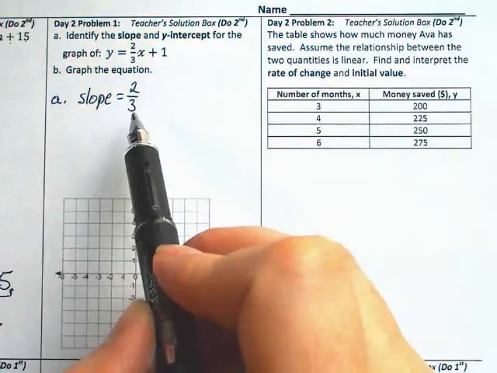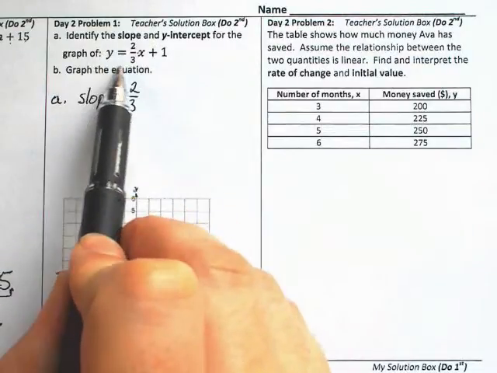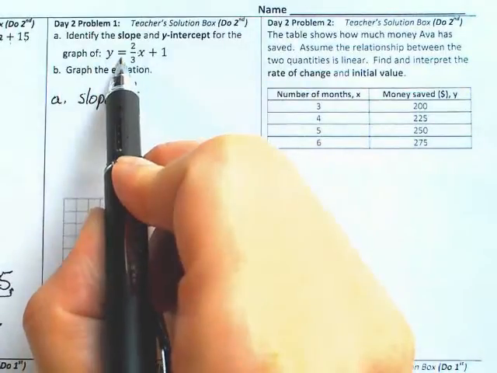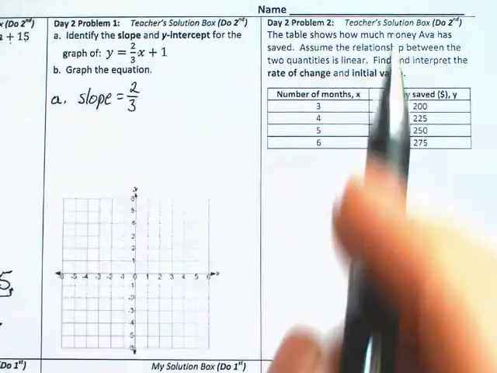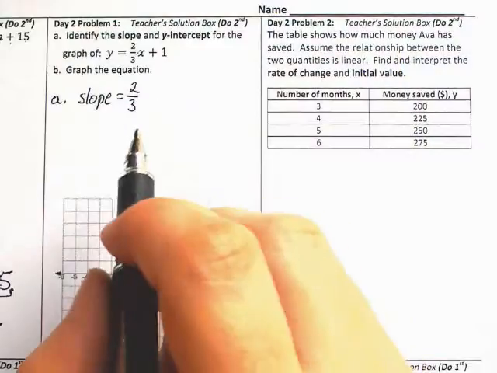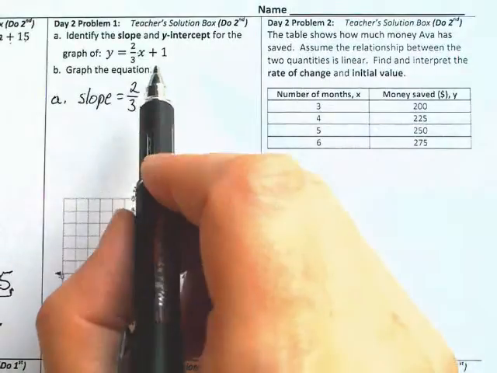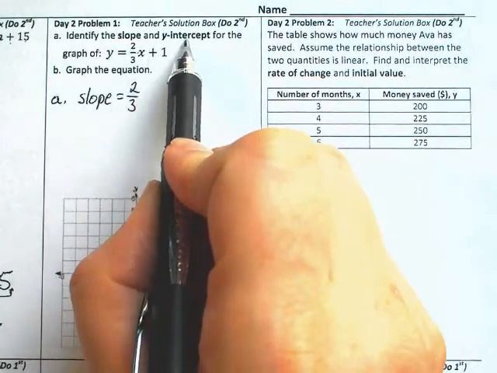Now, it's important to realize that is only the case when the linear equation is in this form, where the letter y is alone, and then following the equals is the x term, and following that is the constant term. Also when we worked on the warm-up last time, we discovered that the constant number, the number here on the end, is the y-intercept.